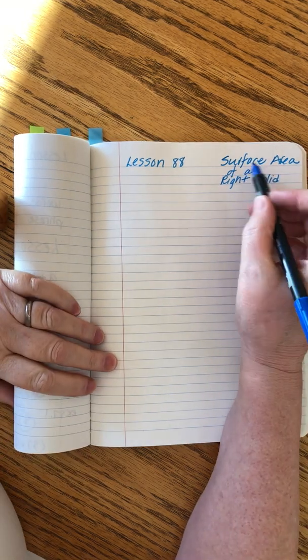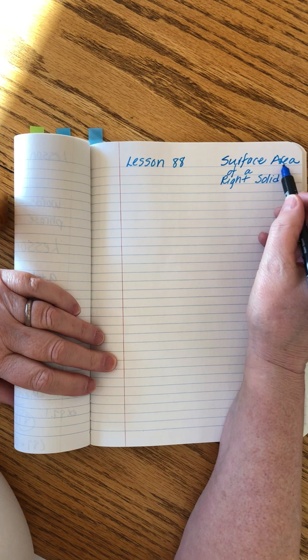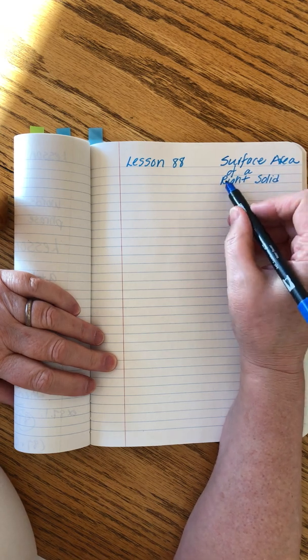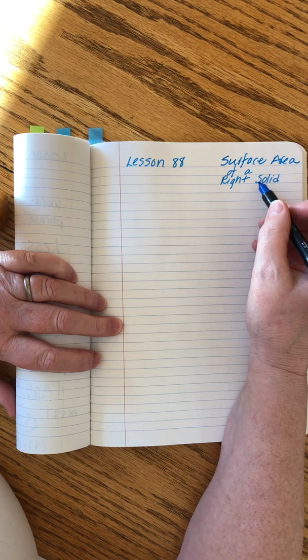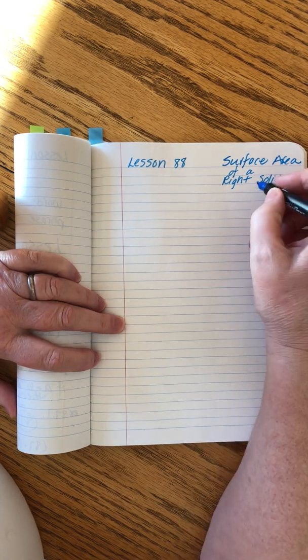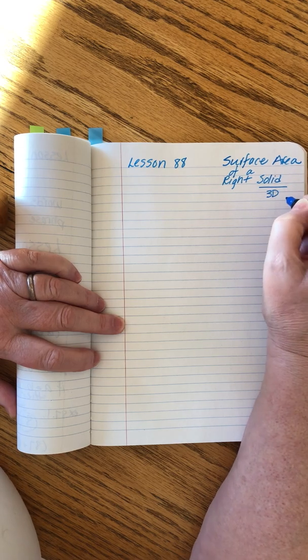We're going to talk about surface area, which we have already talked about. Surface area of a right solid. I almost didn't write this part because it just seems confusing. But then I remembered, actually, I want you to see this phrase and not fear it. Solid means it's three-dimensional, okay?